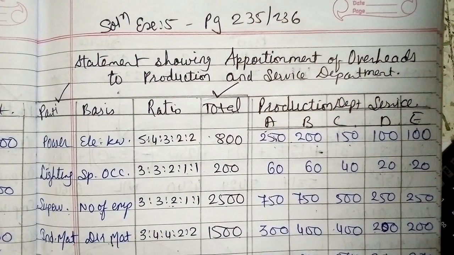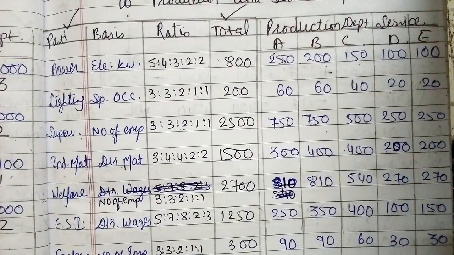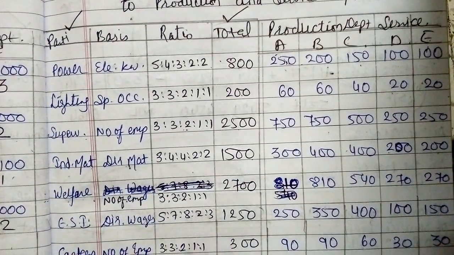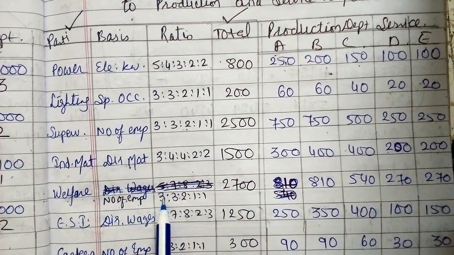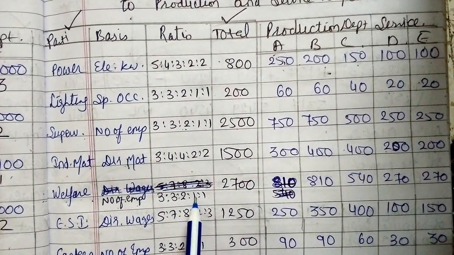Before moving ahead with the new example, a small correction in our example number 5, workers welfare. Instead of direct wages, we need to take it on number of employees, that is 33211. The calculation is correct, only the base would be different.